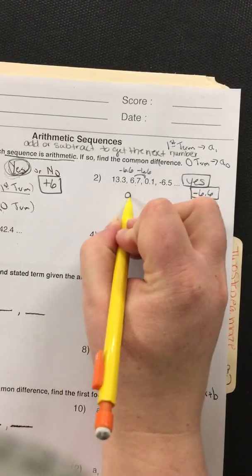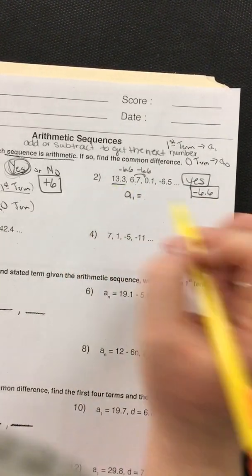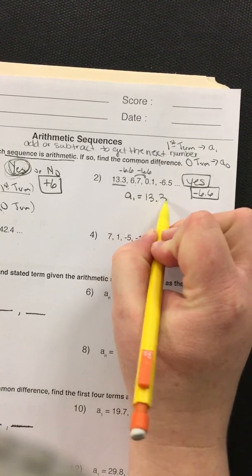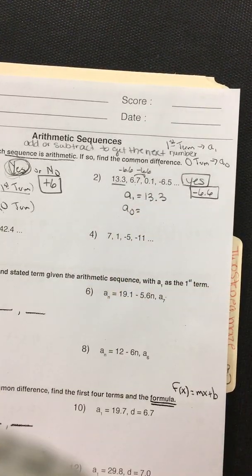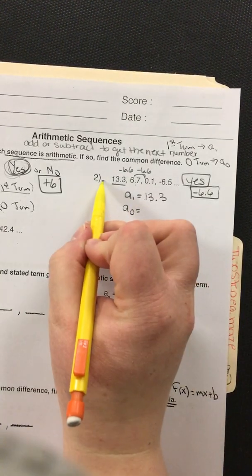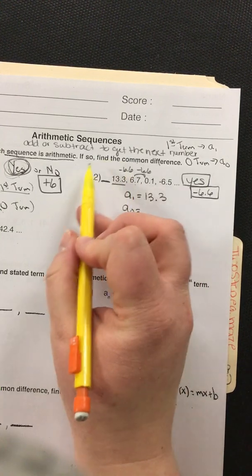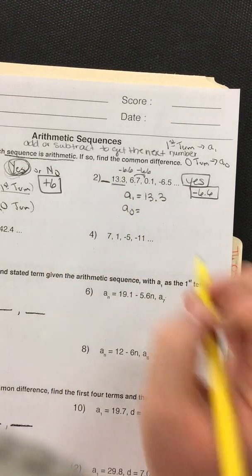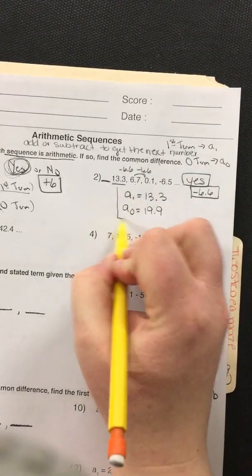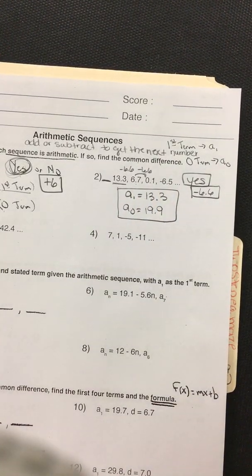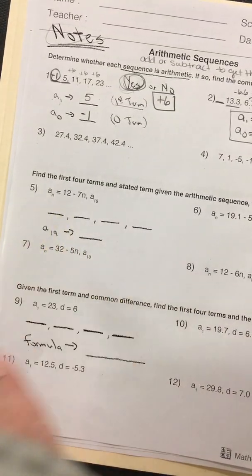Okay, still looking for A1, first number in the sequence. What is the first number in that sequence? That's that 13.3. Okay, still need A0 also. The 0 term, the one right before it. So if I'm subtracting 6.6 this way, I gotta add 6.6 back to that 13.3 to get the 19.9, okay? That's what I'm looking for there. Now, if we're moving down, we'll skip over to number 5.